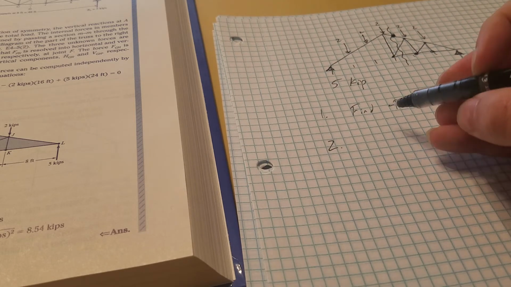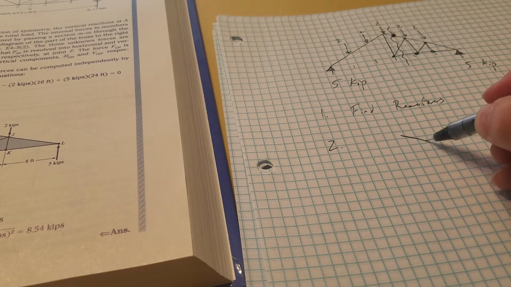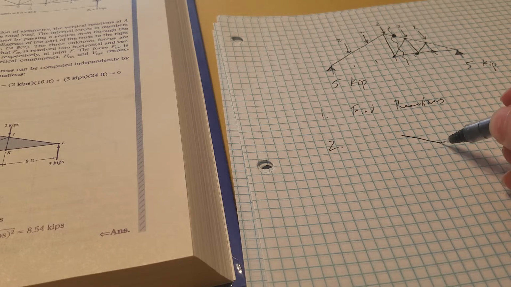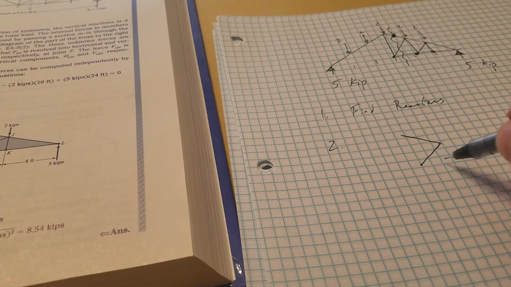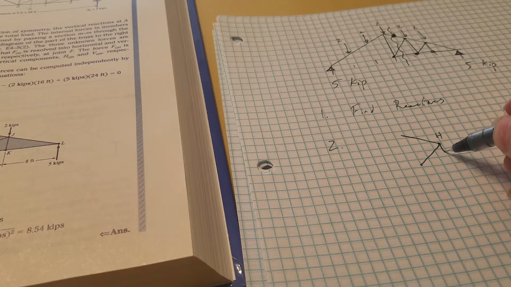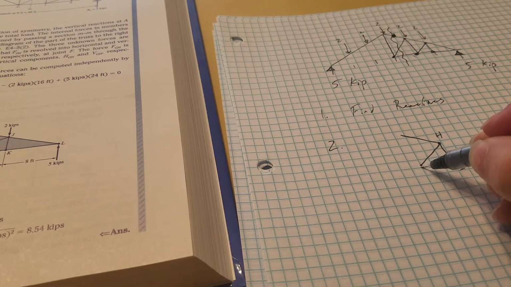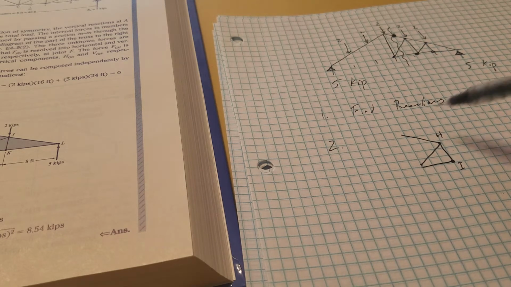Okay. So now you have an unknown force this way, but you know the direction. An unknown force this way, but you know the direction. And this is from H. This is not cut. This one is I. And then you have an unknown force this way, but you know the direction. So this is 3 unknown forces.